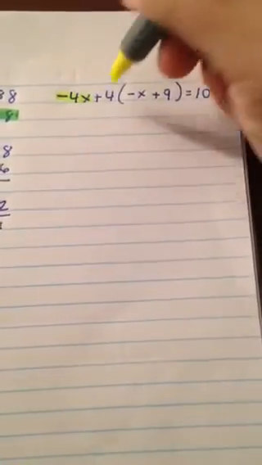Alright, here's another one. So I have an equation. I notice I have a negative 4x. I have a 4, a positive 4. I have a negative x and a positive 9. And on the other side, I have a positive 100. Alright, let's go ahead and create our wall so that we don't cross it.